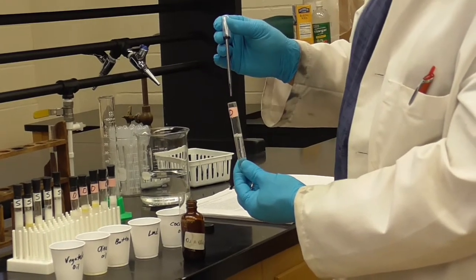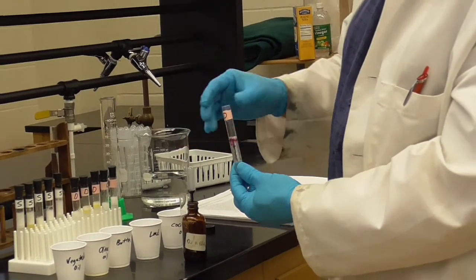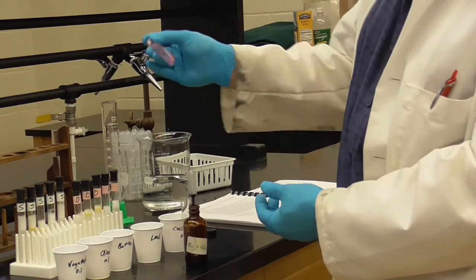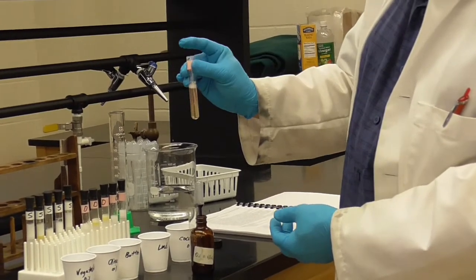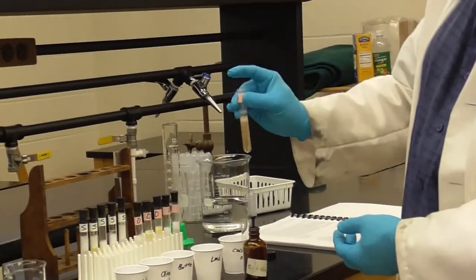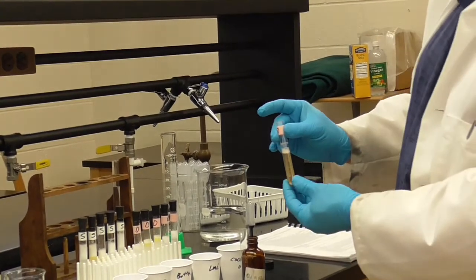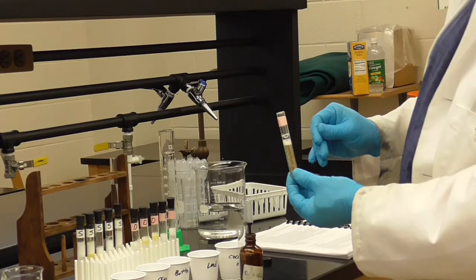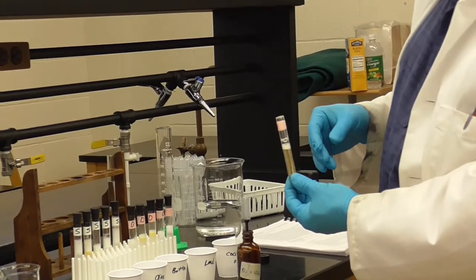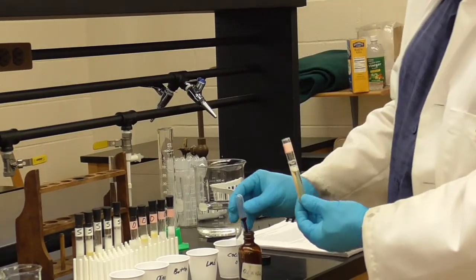So let's go ahead, we'll do 1 drop. You can see what that looks like. Shake it up, and it's got a color, but it's not pinkish. So here what we're seeing is just kind of a dilution. There may be some double bonds even in that detergent. I don't know.